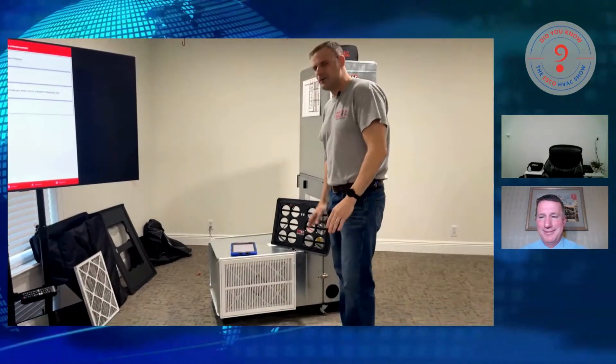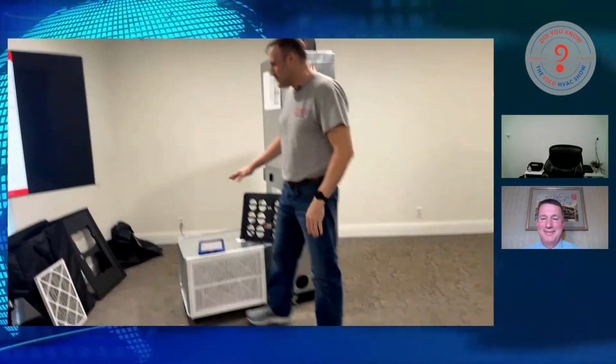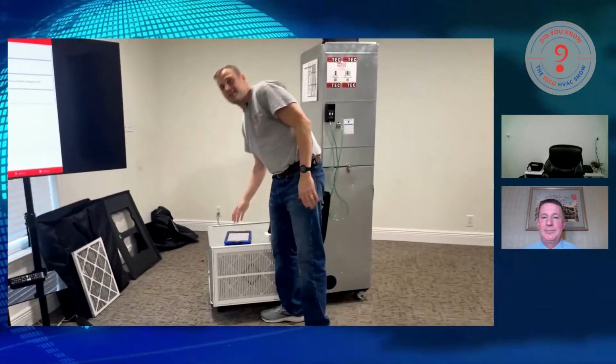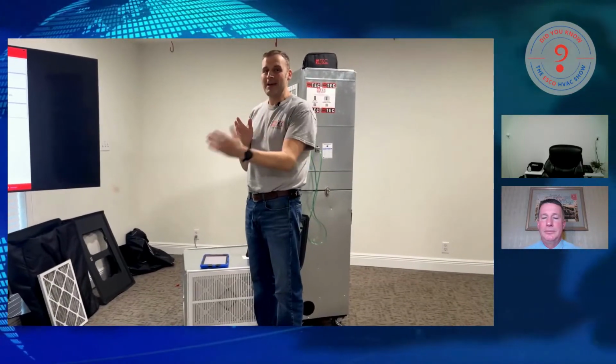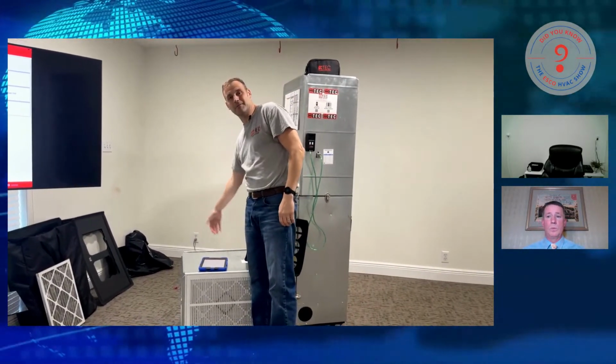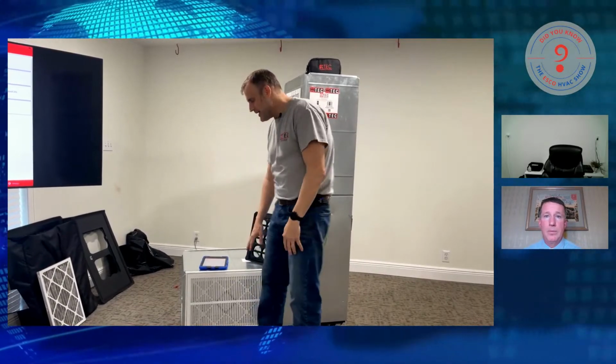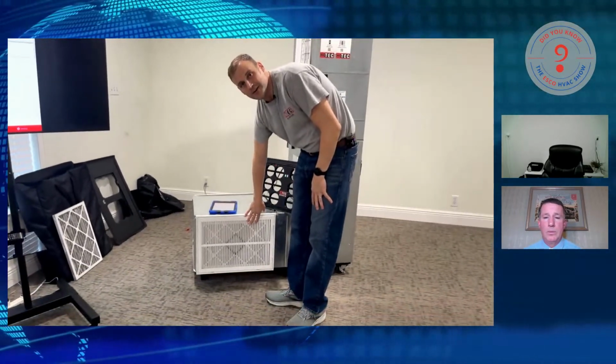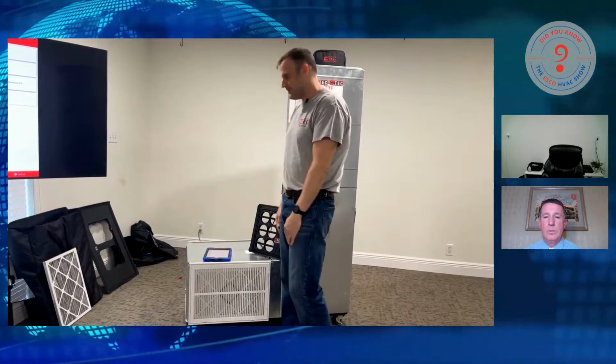All right, we're going to run the basic test. Right now, this return on the back has a filter in it that I have masked off. So it is blanked off. There's no airflow coming in from that side. So we have a single return air grill in this application.